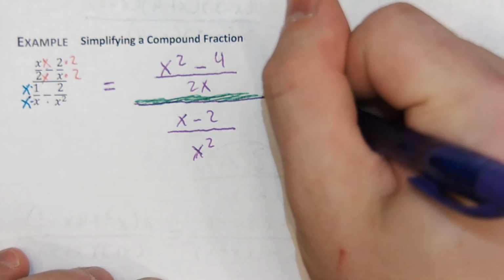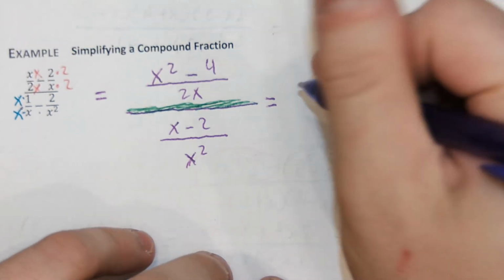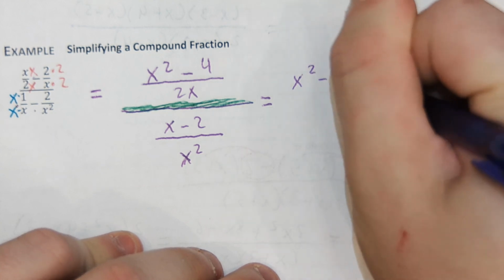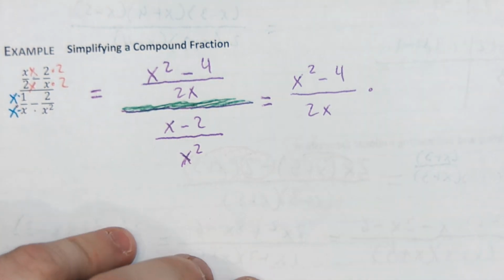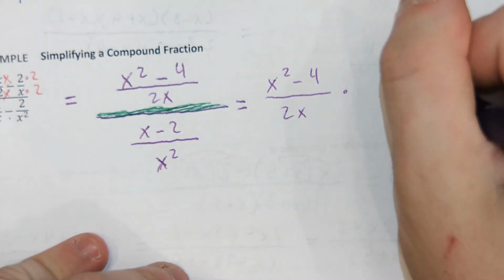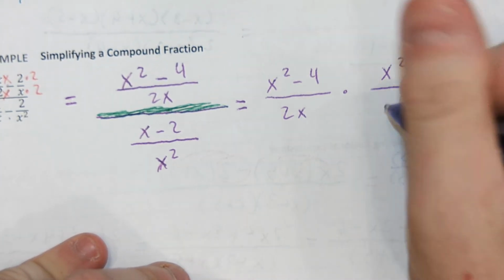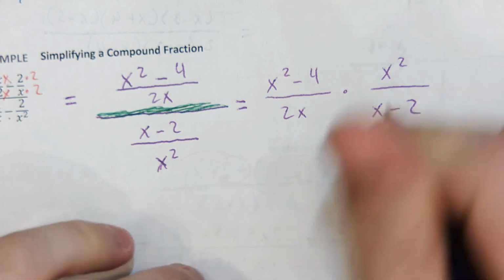This will be the resulting operation. x squared minus 4 over 2x times, now we flip this one over, x squared over x minus 2.